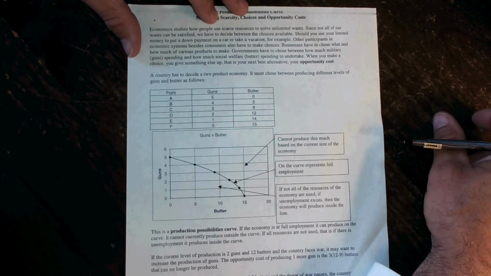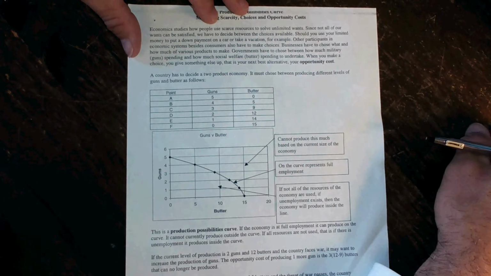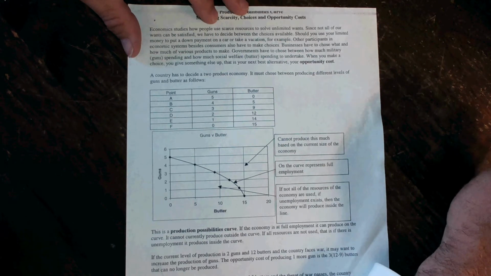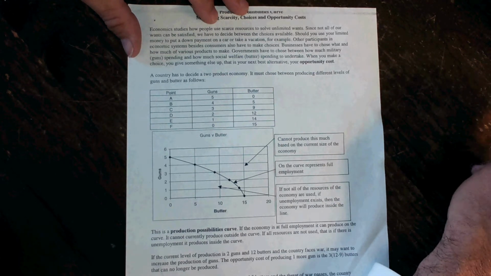When you make a choice, you must give something else up. That is your next best alternative, your opportunity cost. So, when you make a decision, that's your choice. But the thing you give up is so important to us in economics that the thing you give up also has a name, called an opportunity cost. The purpose of this is to make sure that what you choose is actually worth more than what you gave up, the opportunity cost.